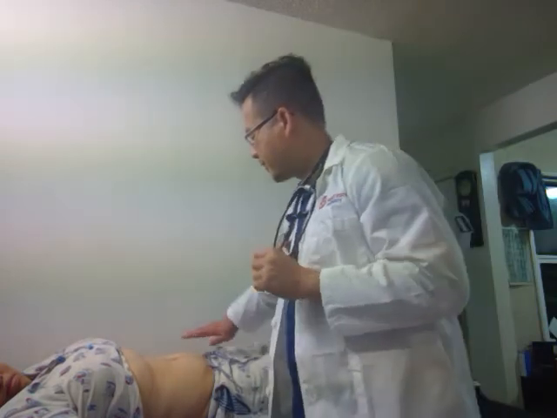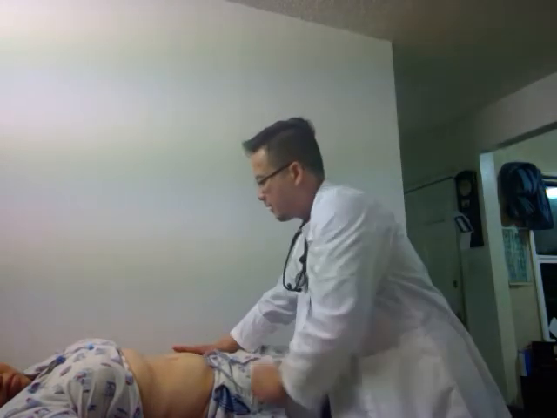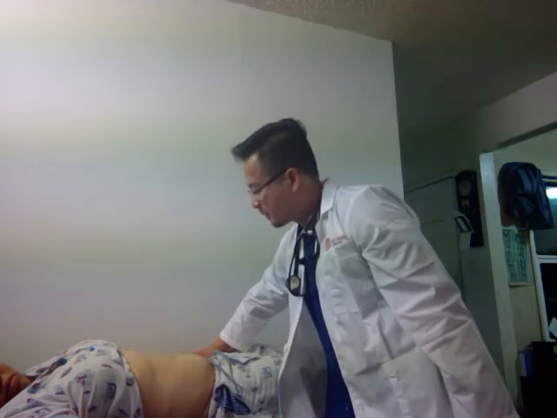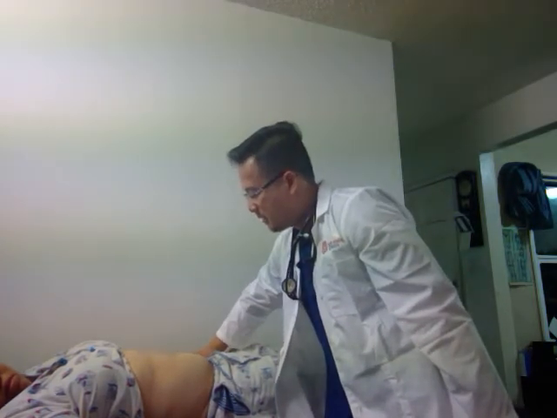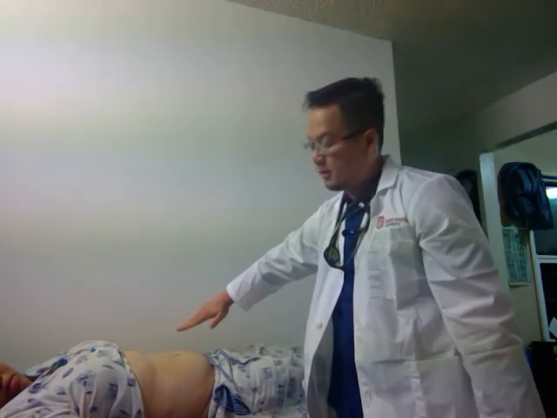So I'm going to press down with my finger on the left lower quadrant and slowly let it up. In a patient who has pancreatitis, on the right side there's going to be pain. She doesn't have any pancreatitis.